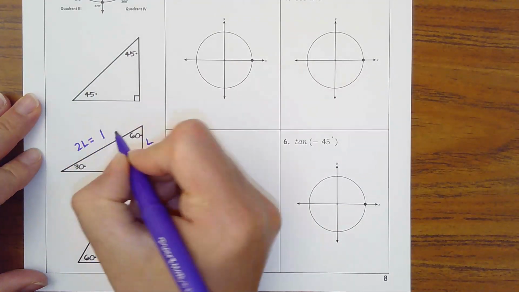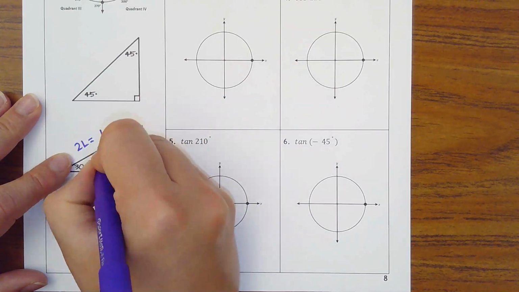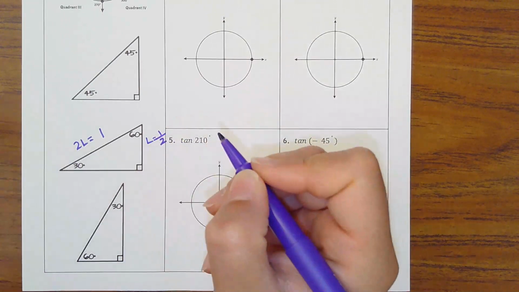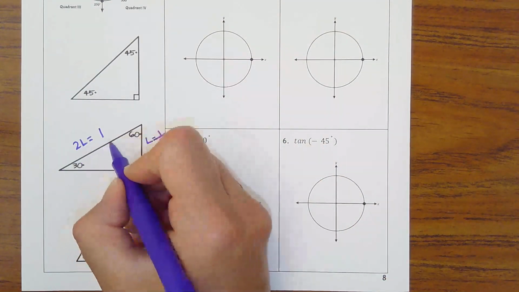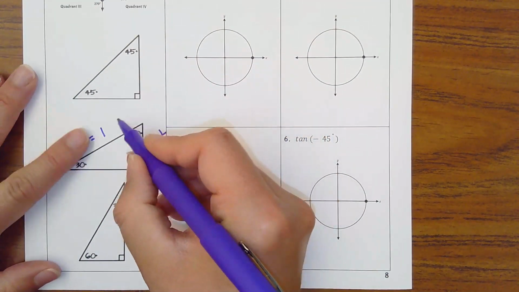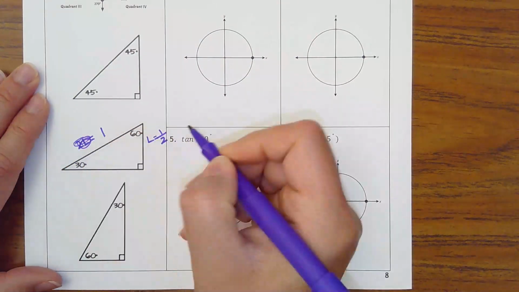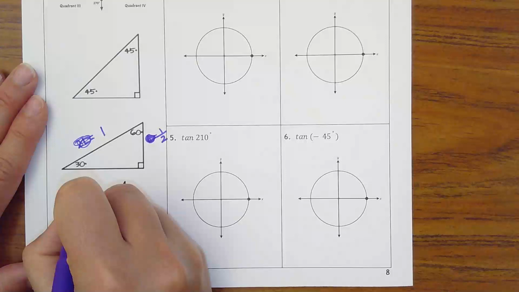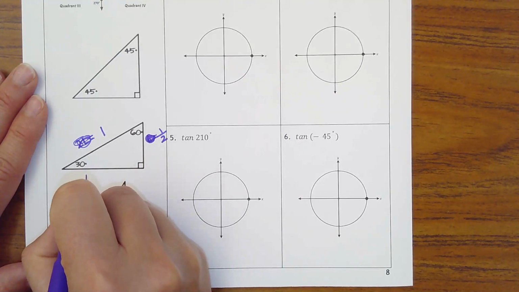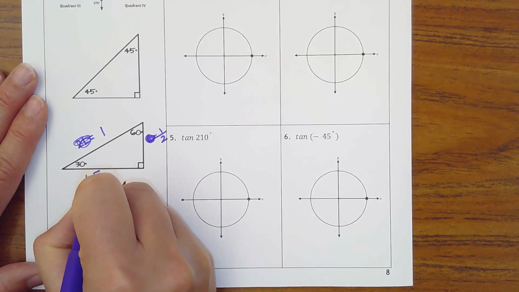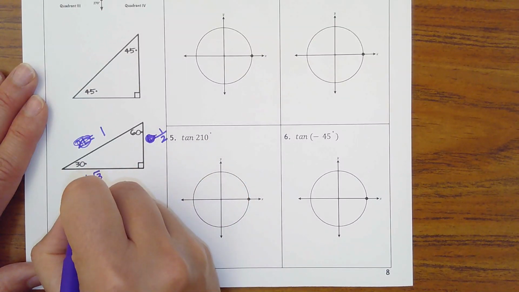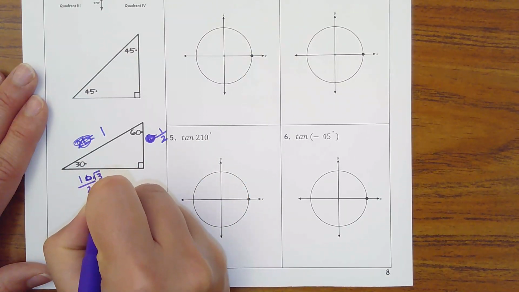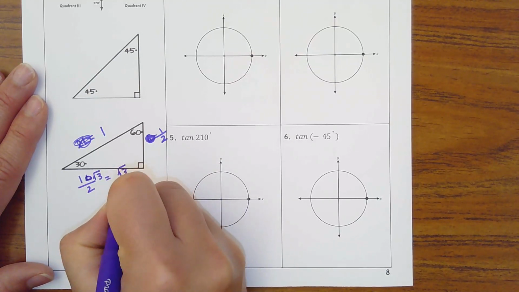So if the 2L is 1, divide by 2, I get this leg to be a half, right? Because I divide by 2. So it's like doubling a half gets me a whole. So let's say that this is a half, and then this longer leg is leg times a square root of 3. And so I just simply plug in 1/2 times square root of 3, multiply straight across, that's square root of 3 over 2.